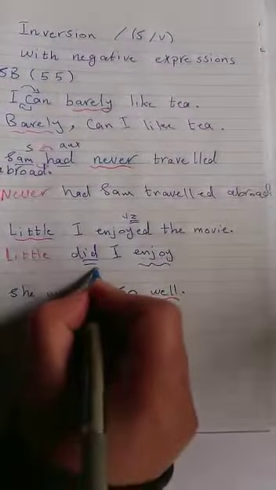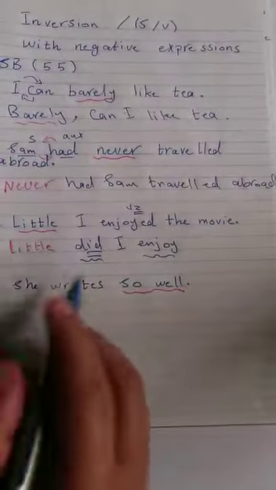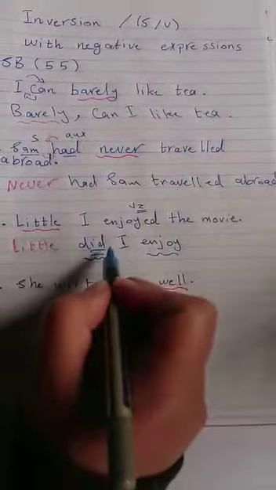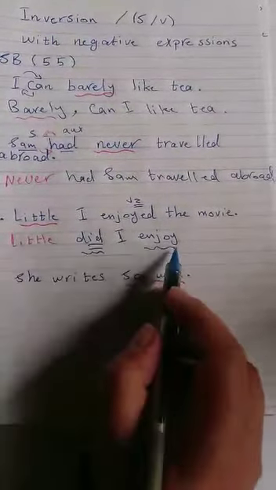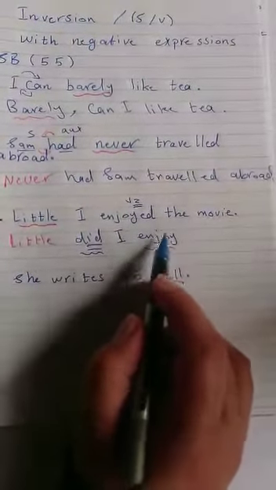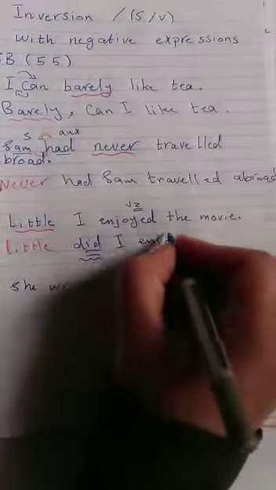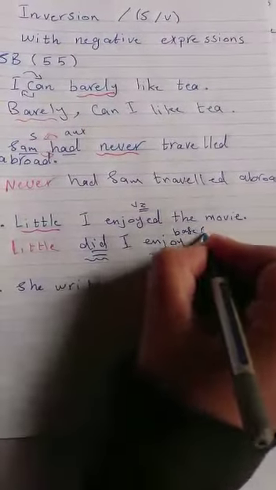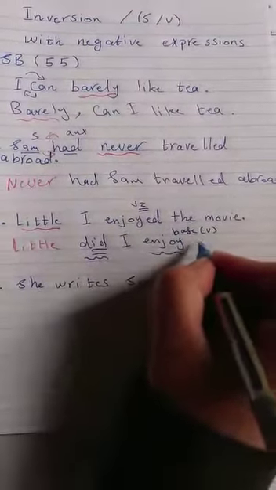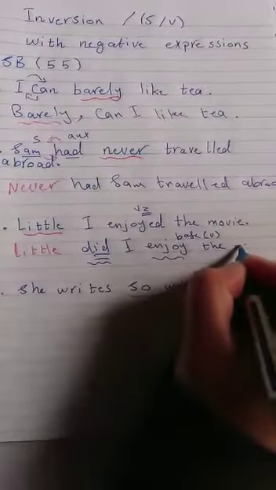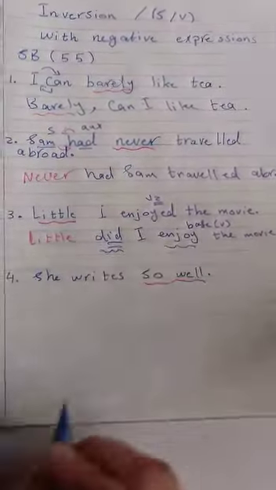Why? Because we have "did" here. And as we know, after "did," or the family of "do," we always put a base verb. So here, let's put the base verb, and we are going to complete the rest of the sentence the same.